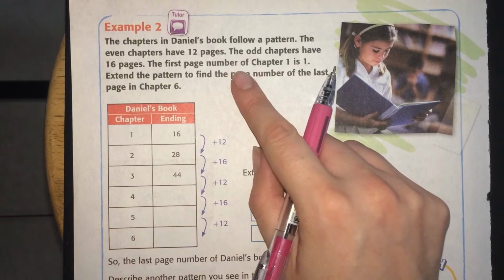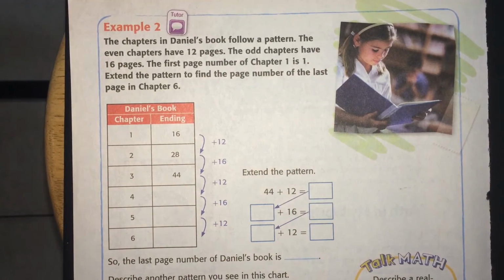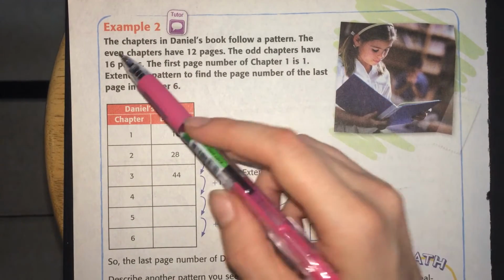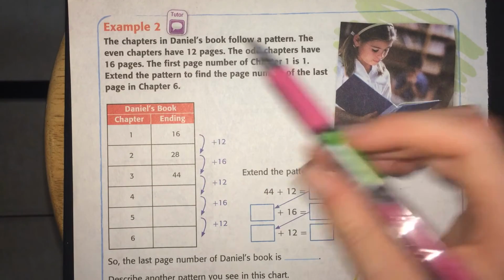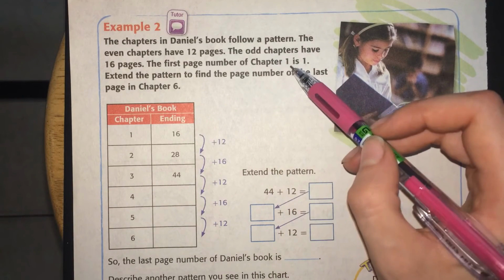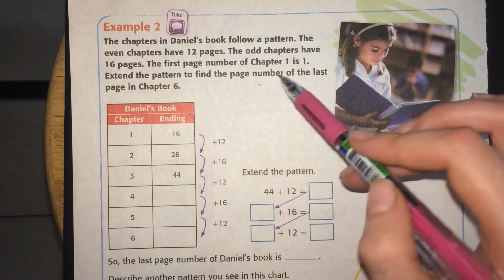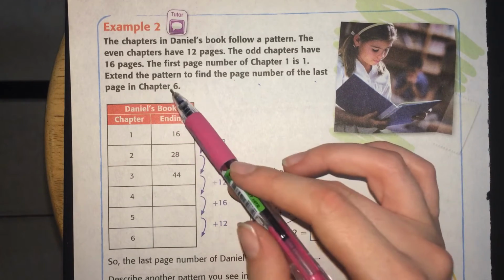The chapters in Daniel's book follow a pattern. The even chapters have 12 pages. The odd chapters have 16 pages. The first page number of chapter 1 is 1. Extend the pattern to find the page number of the last page in chapter 6.